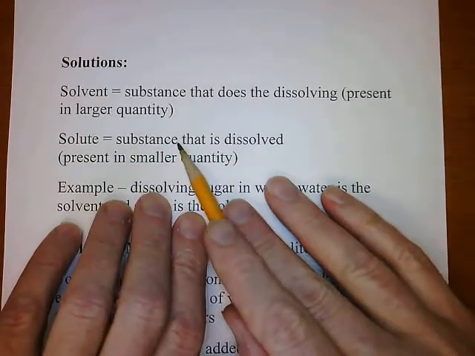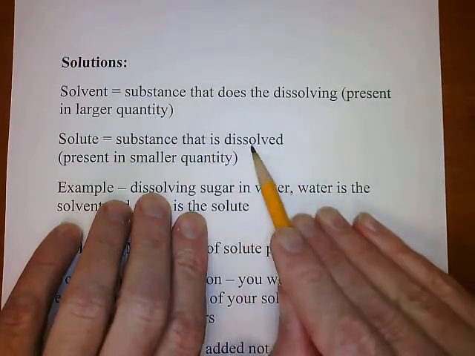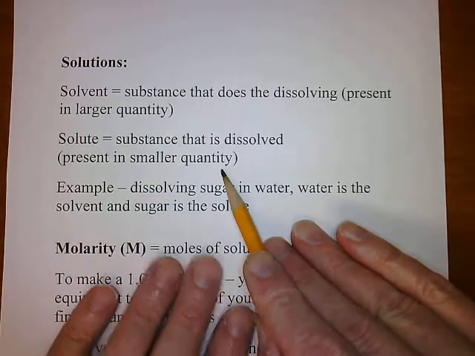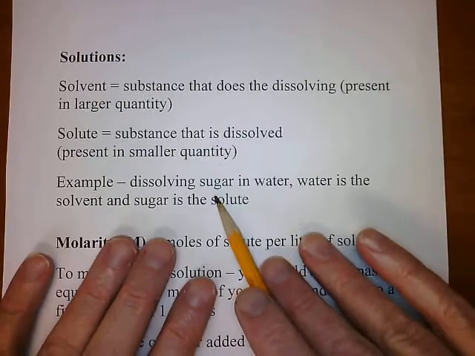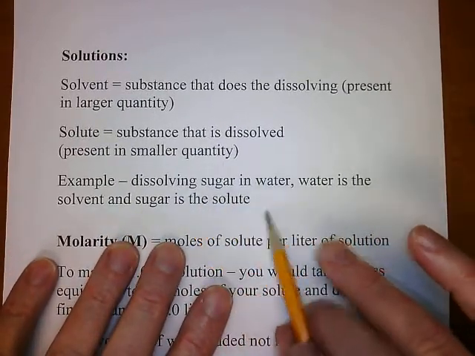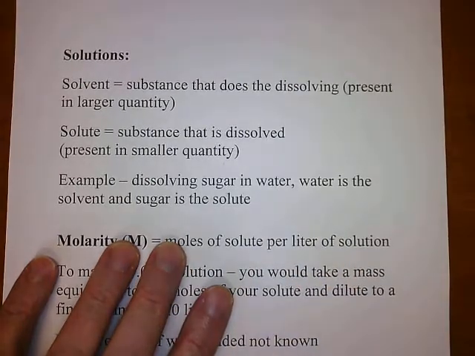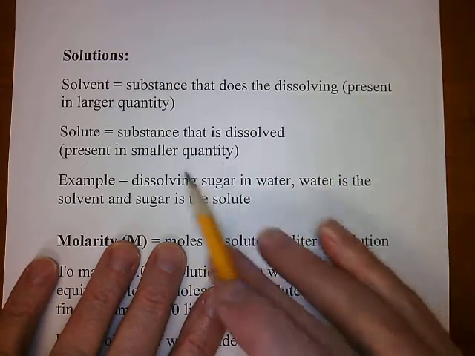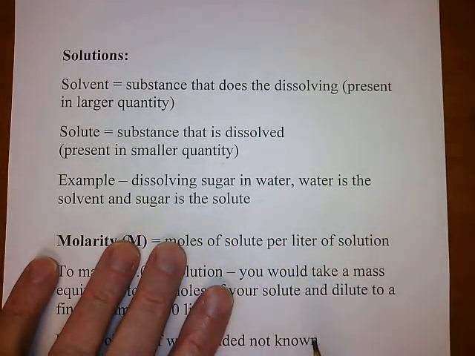The solute is the substance that is dissolved, present in the smaller quantity. So, for example, when you dissolve sugar in water, the water is the solvent and the sugar is the solute. One more time, water is the solvent, sugar is the solute.